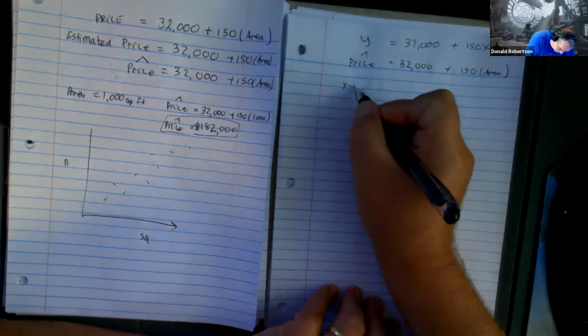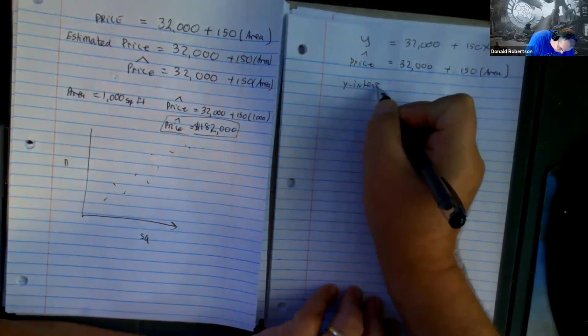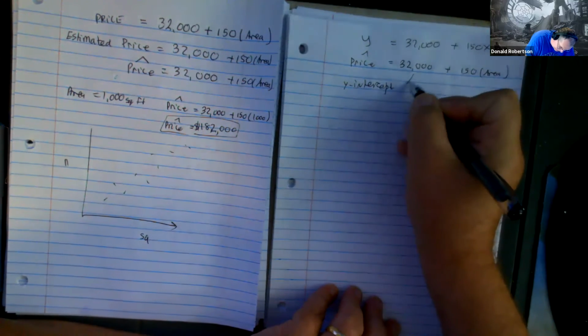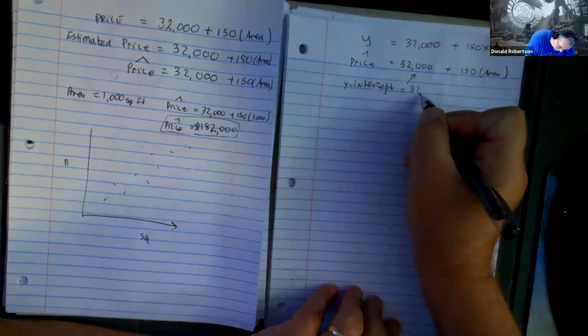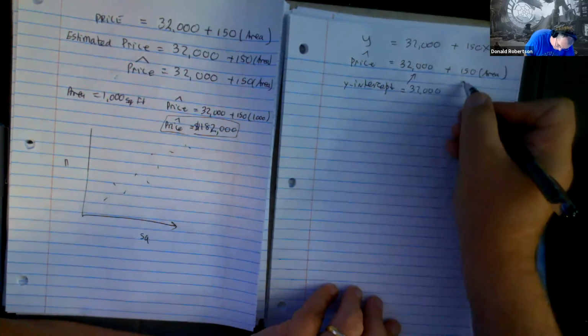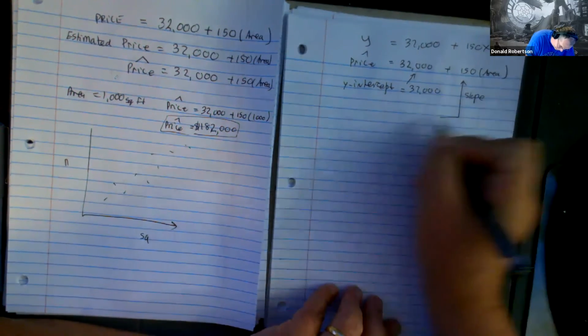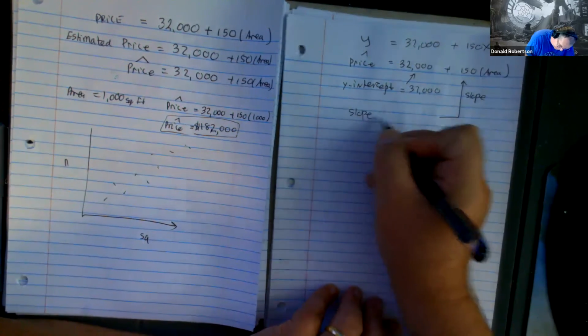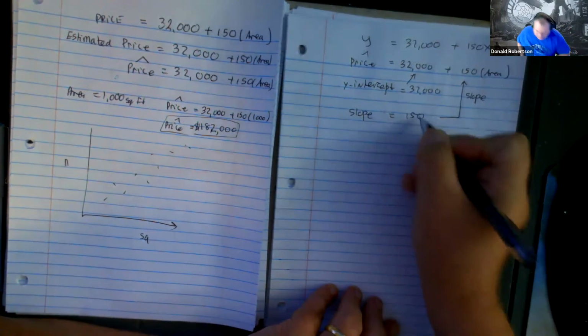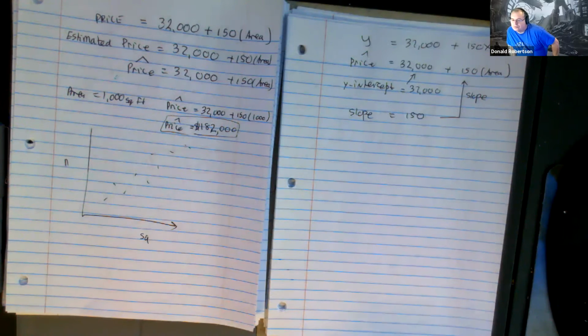The y-intercept is 32,000 and the slope in this case is 150. These two numbers sometimes have quite interesting meanings.